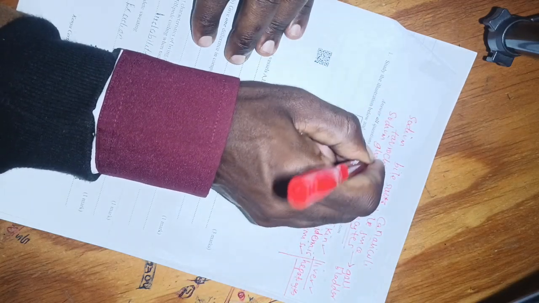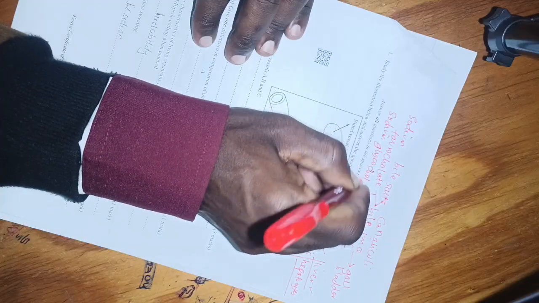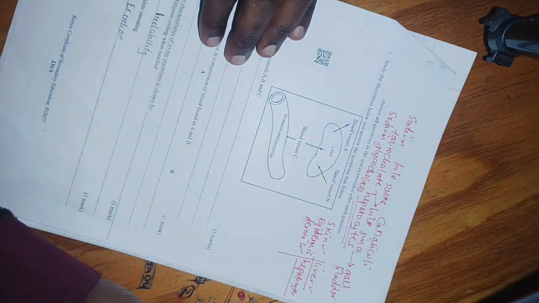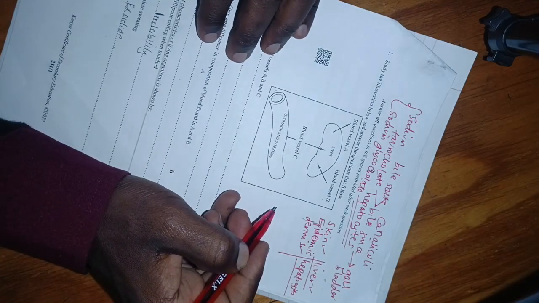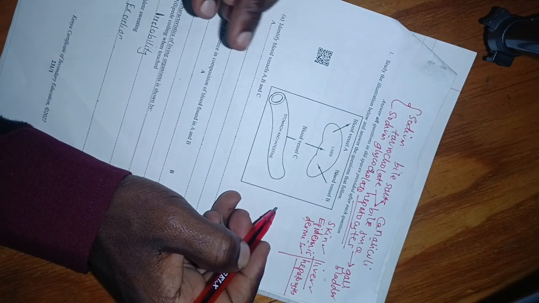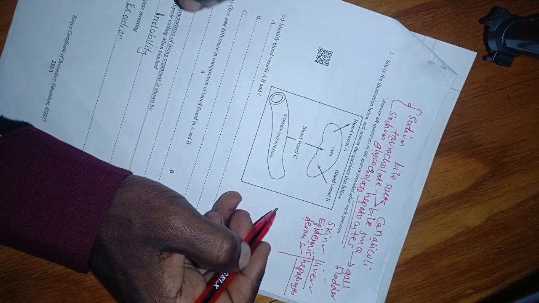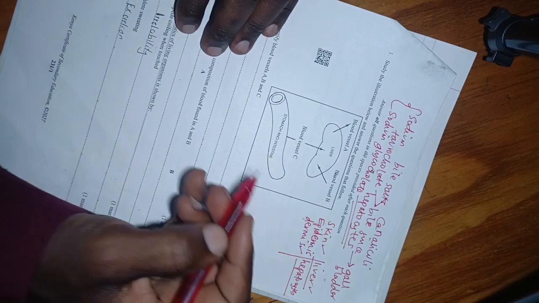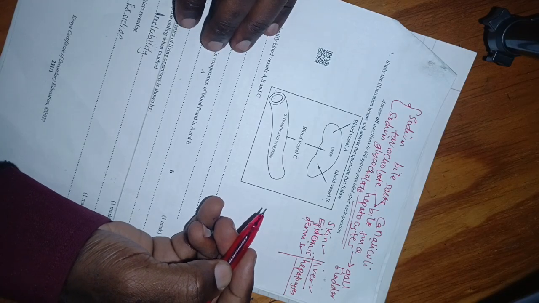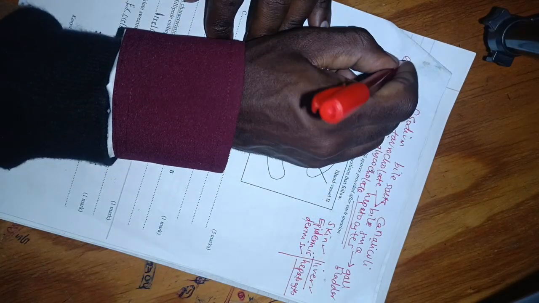Those are the two main types of salts that make up the bile juice. And these salts are very important in breaking down large fats into tiny fats. The process of breaking down large fats into tiny fats in biology is referred to as emulsification.